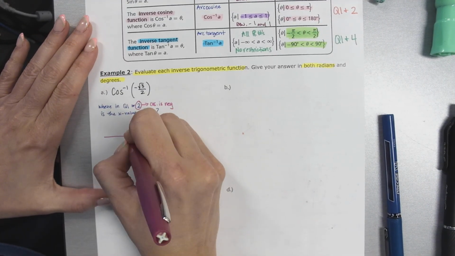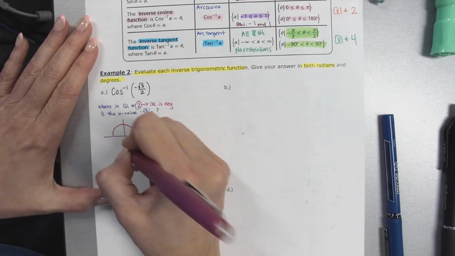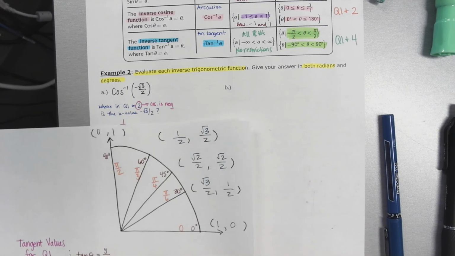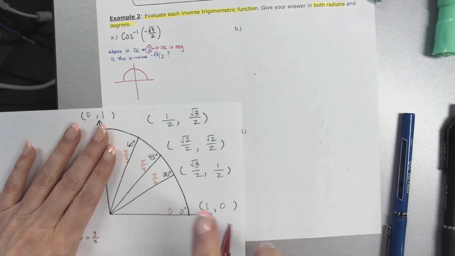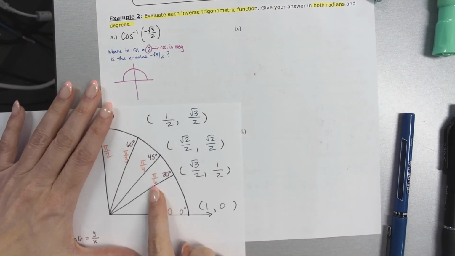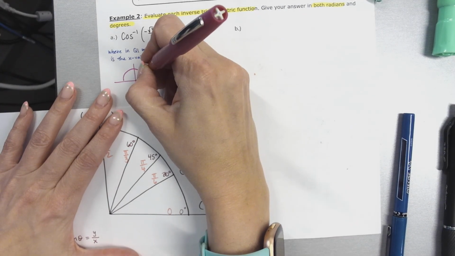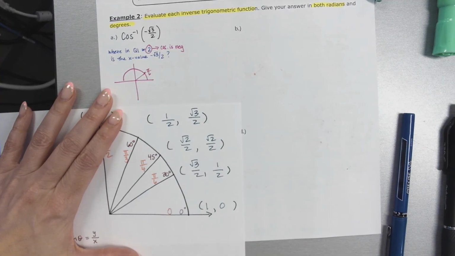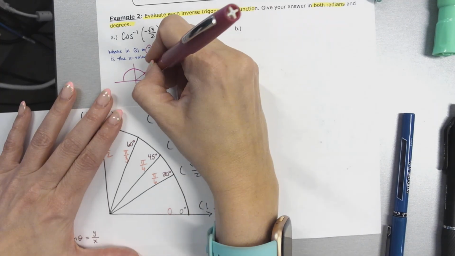Okay, so if it's in quadrant 2, I always think of, in quadrant 1, where is the cosine root 3 over 2? Because I can use this to help me with that. So at pi over 6, I know that I have the root 3 over 2.